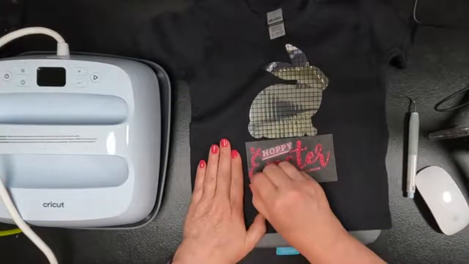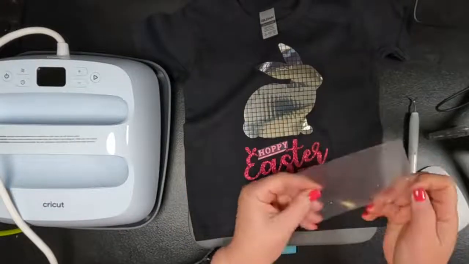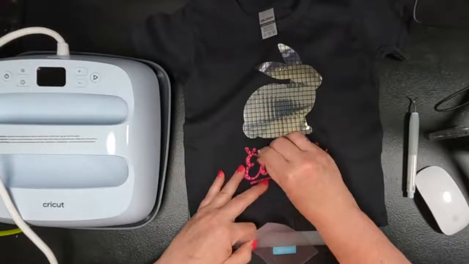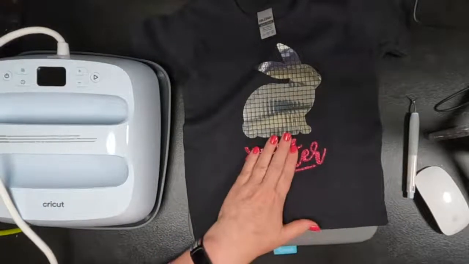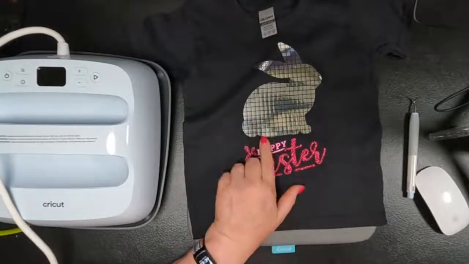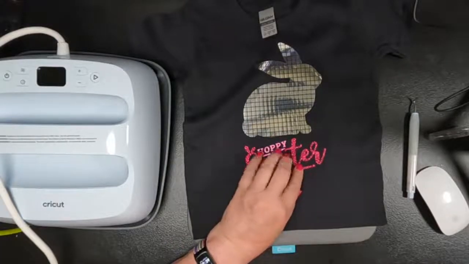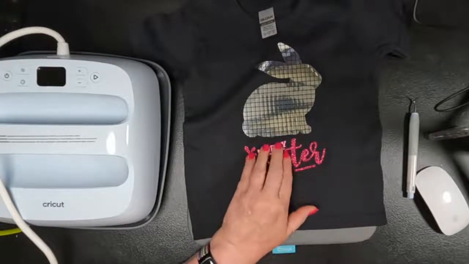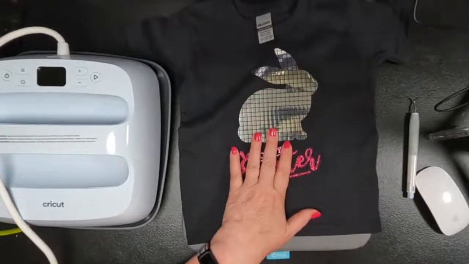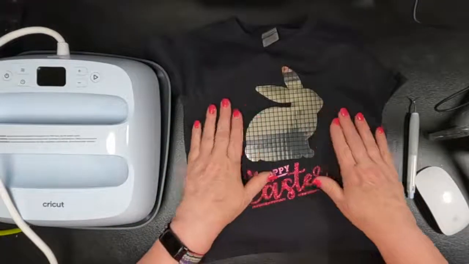So now we've got that cool, and we're just going to peel that back. There's carrier 1 and 2. So we did 2 colors at one time. Now, if you were using a different material and it heated different, you would put this on for 5 seconds and just tack it. Then put your other one on and tack it and press them all at the same time. But since they were the same material, we could do 2 at once.